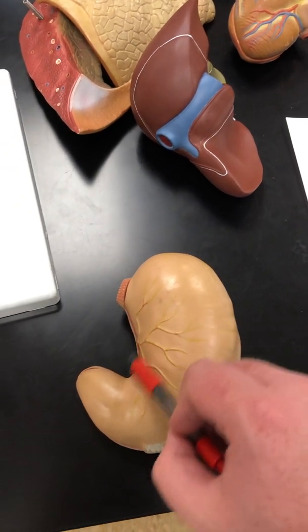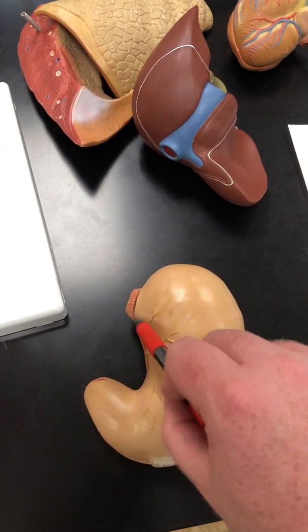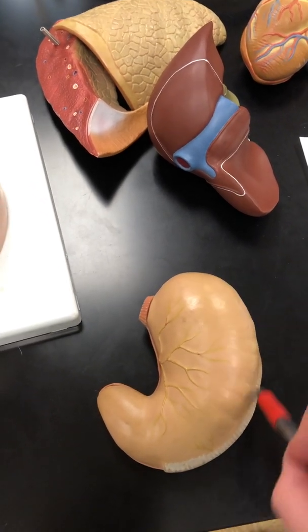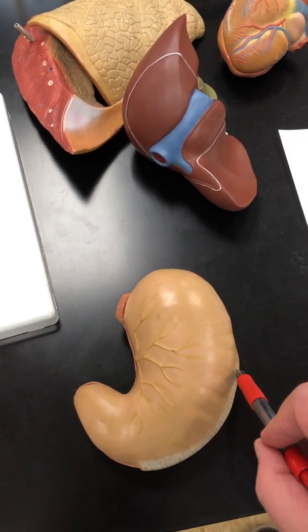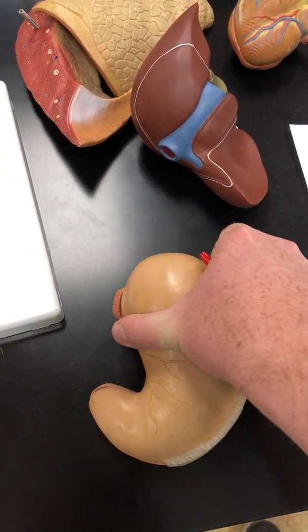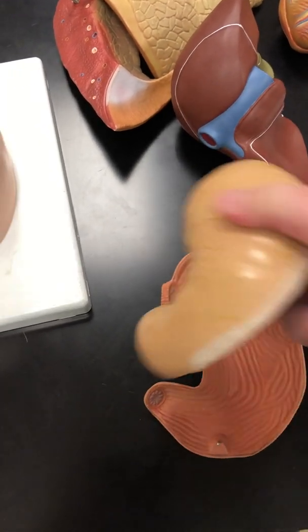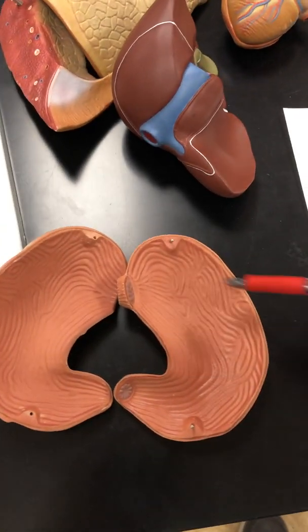We can talk about the lesser curvature and the greater curvature. So this is the lesser, little J curvature. This is the greater curvature of the stomach. And then we can open up the stomach and actually see the rugae. So this model does open. Let's pop it open right like that. We can see those sphincters.